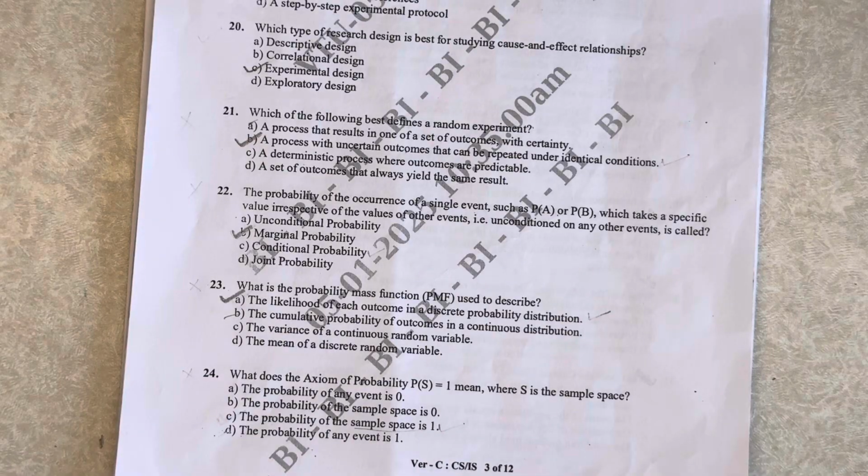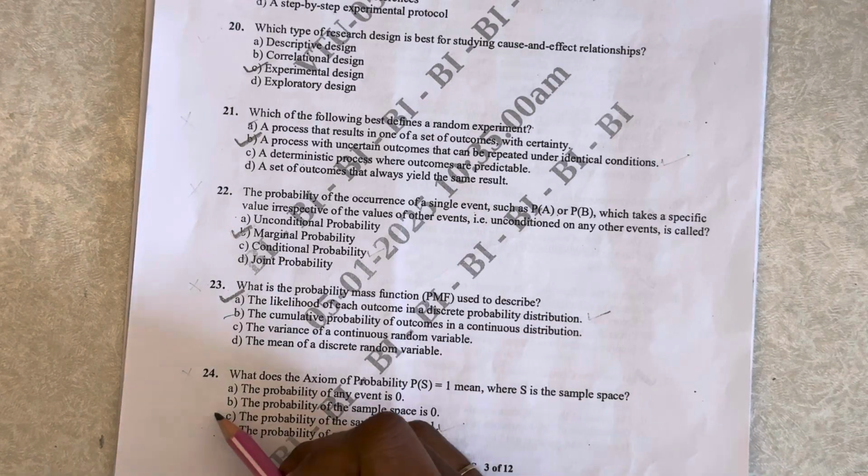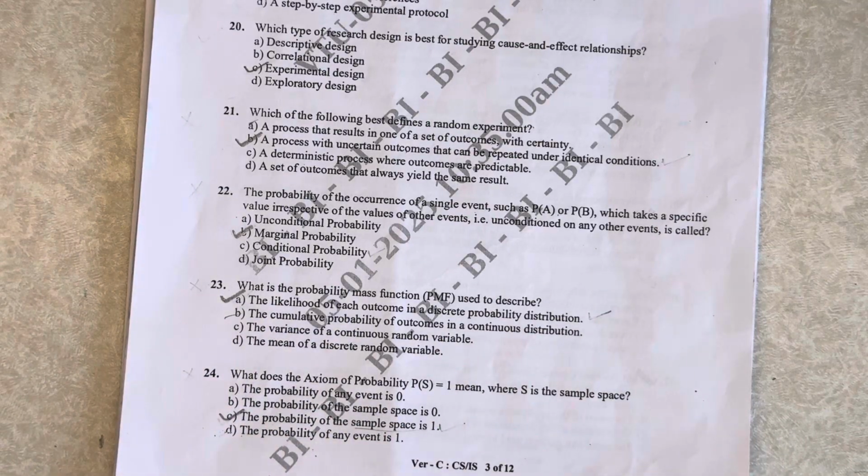Question 24. What does axiom of probability P(S) = 1 mean, where S is the sample space? The explanation for this is, the axiom states that the probability of all possible outcomes must be equal to 1 because one of the outcomes must occur. So the answer is C. Probability of sample space is 1.